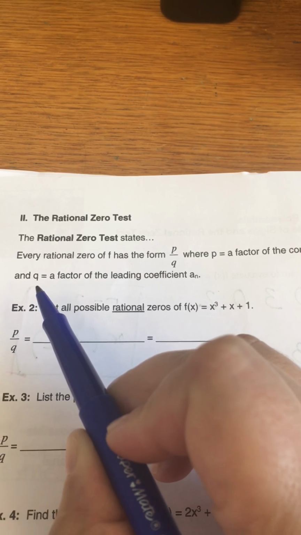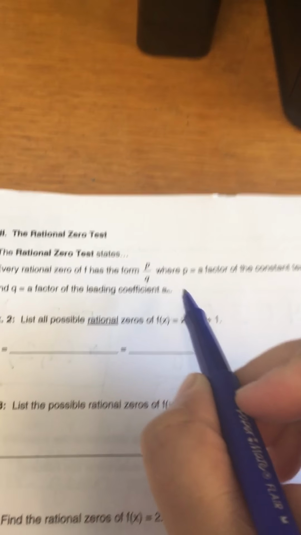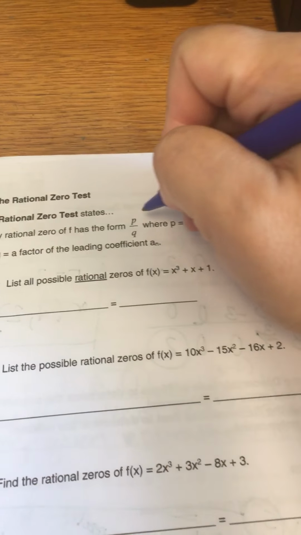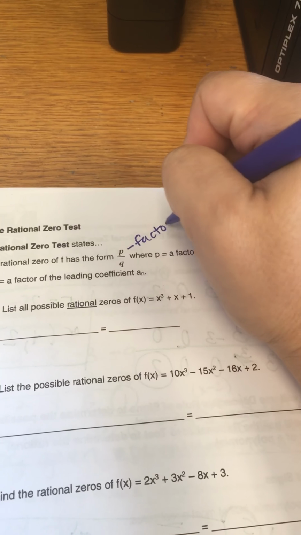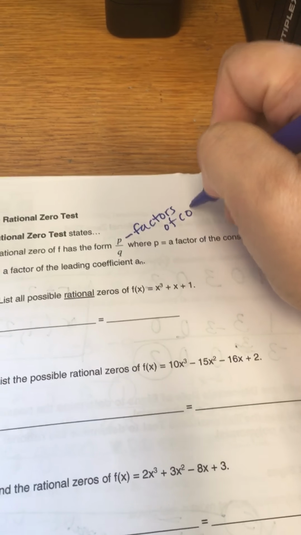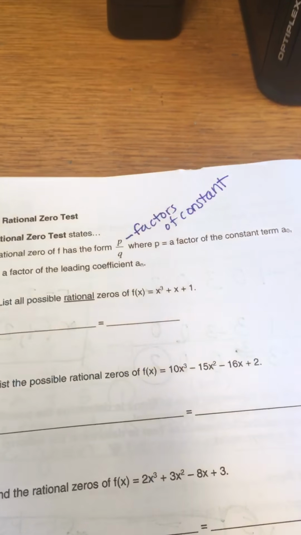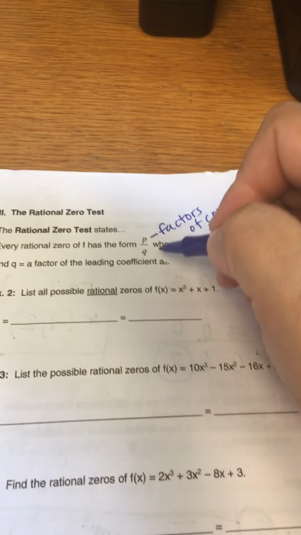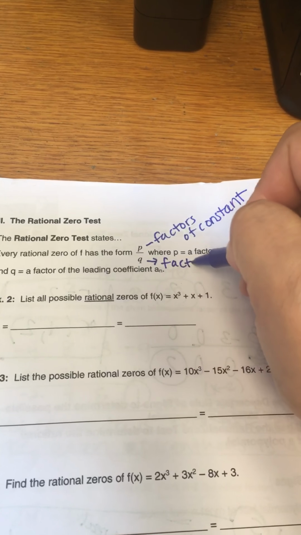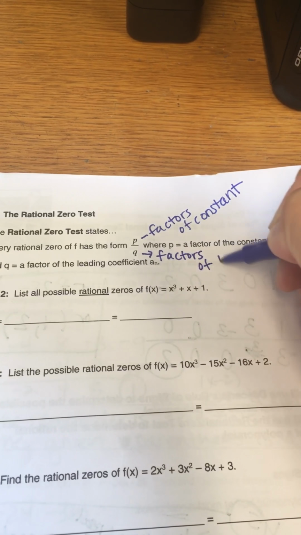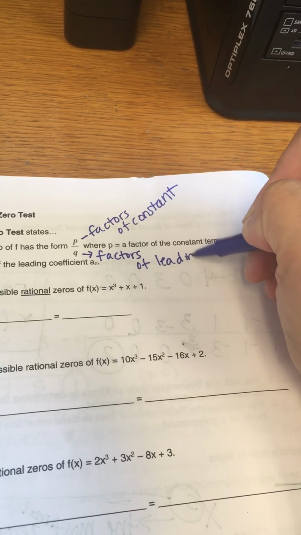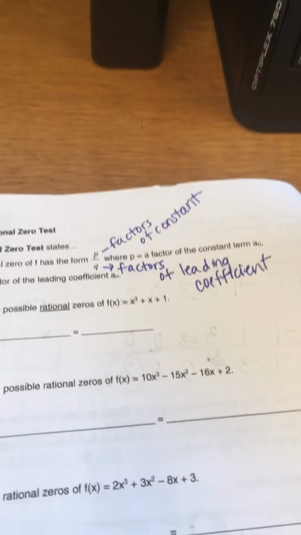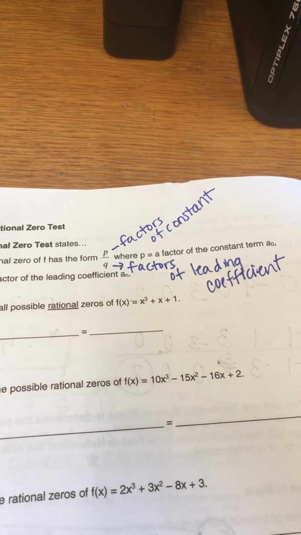So every rational zero has a form of p over q, where p is the constant factor, or term a sub 0. So p is factors of the constant, and q, it says, is a factor of the leading coefficient, a sub n. So we need factors. So we need numbers that multiply to these particular numbers. And initially what we're going to do is just make a list of possibilities, because you don't want every possible number there is in existence. We just want to narrow it down to our particular problem.